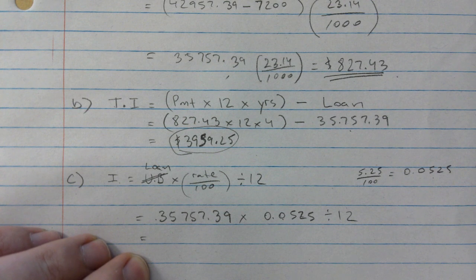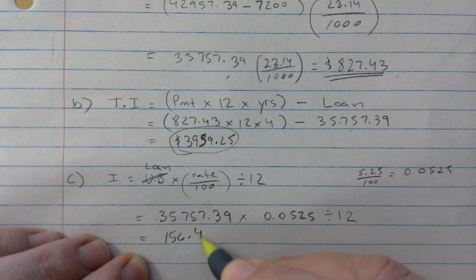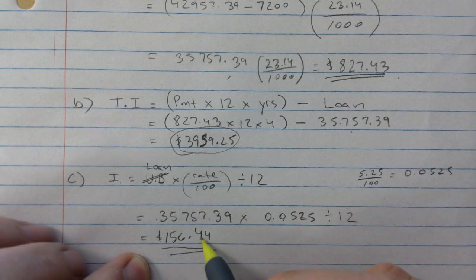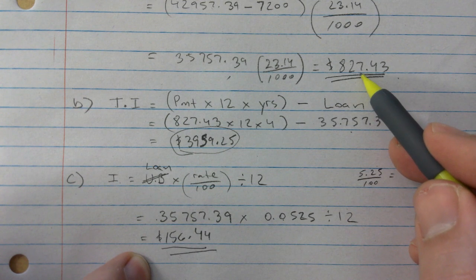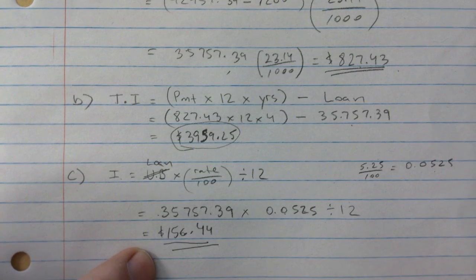So 35,757.39 times 0.0525 divided by 12, that's $156.44 on the first month. So out of this $827 payment, you would be paying $156 just that first month on interest.